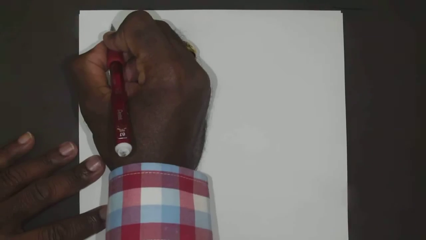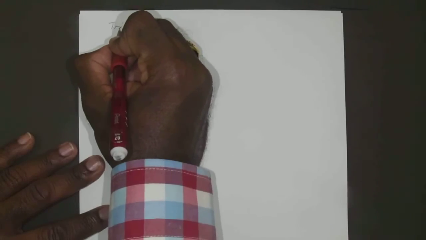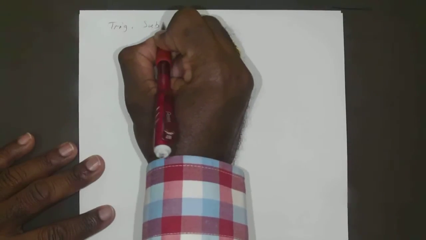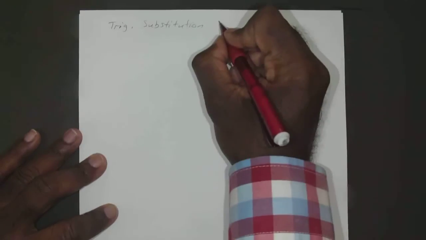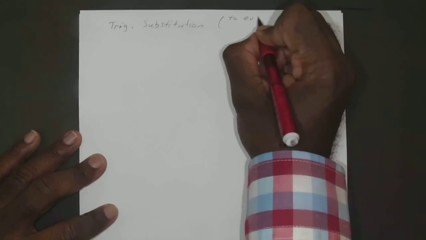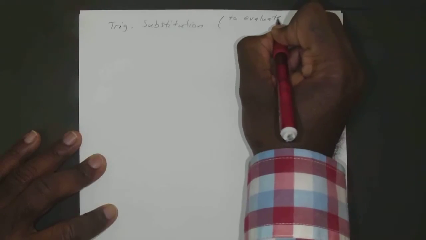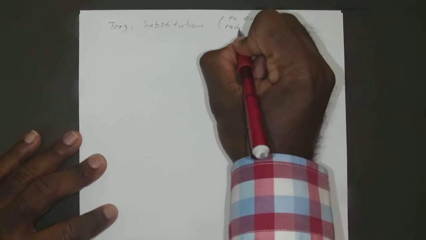Okay, so now we're going to cover trig substitution. Okay, and we're going to use these to evaluate radical integrals.